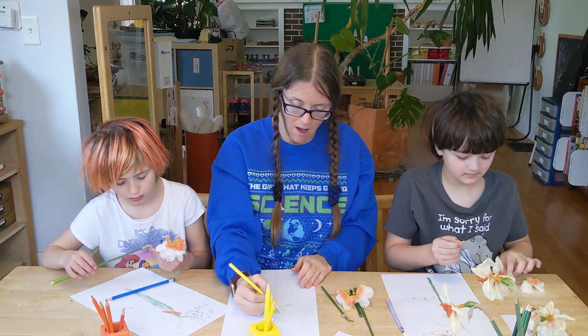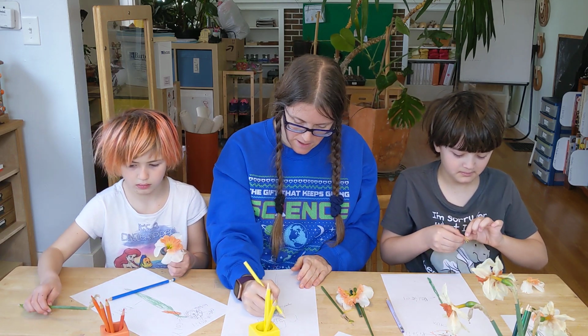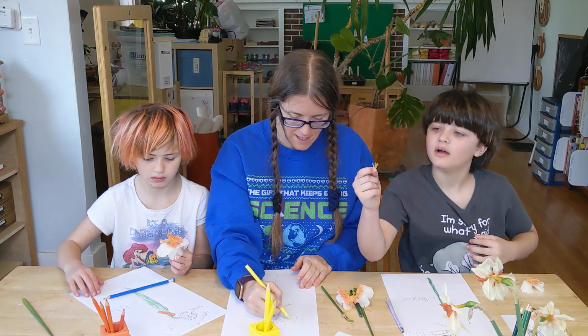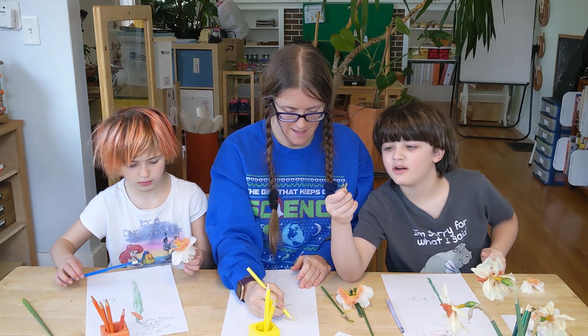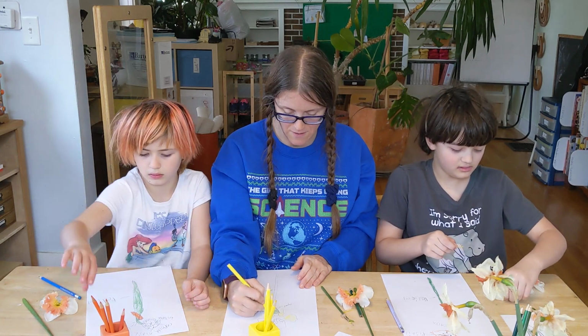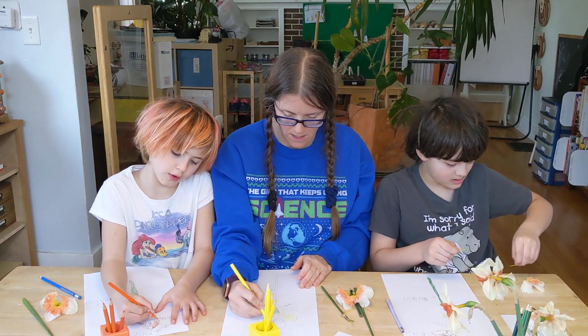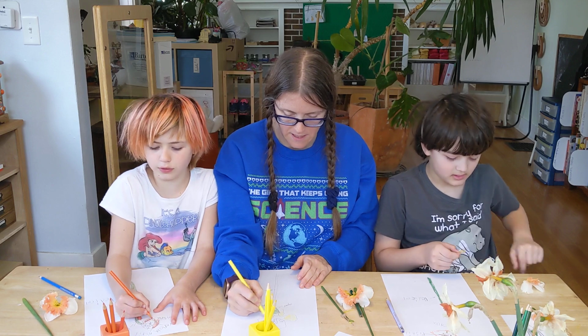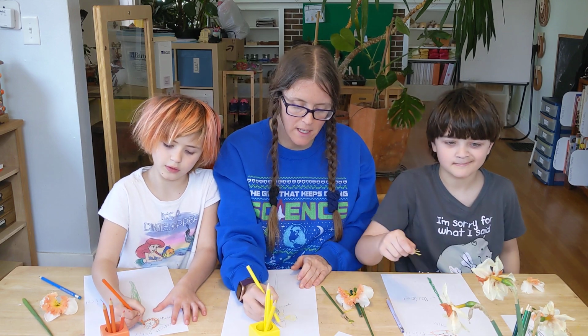All right, so you can also color in your flowers, realistically. Also, you can take these if they're covered in pollen and pollinate other flowers. That's true. That's how a lot of farmers do it. They self-pollinate, cross-pollinate crops.